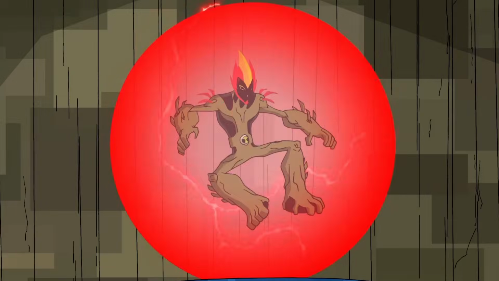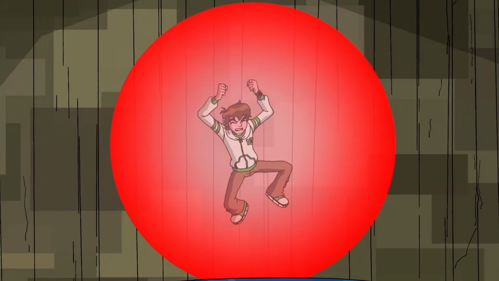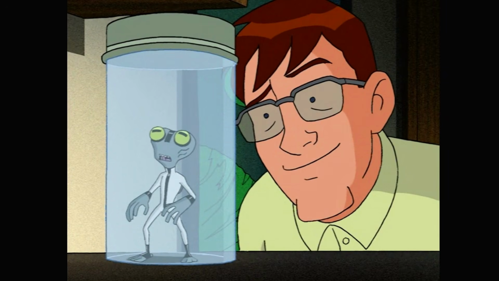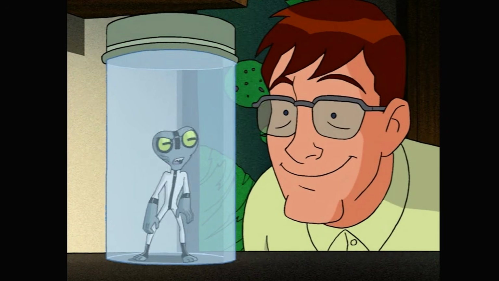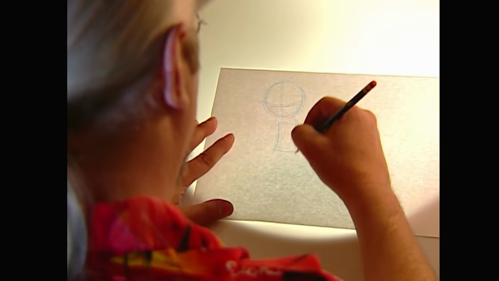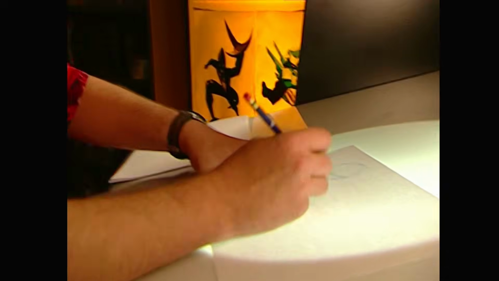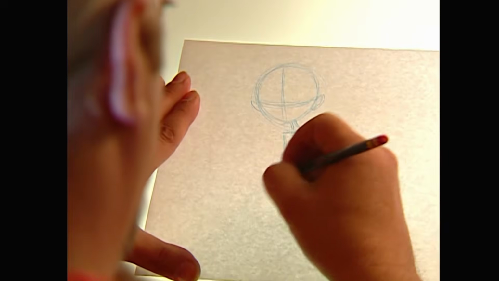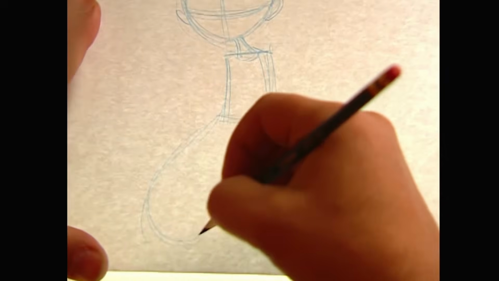There's been plenty of times where Ben transformed into an alien and then almost immediately transformed back, and the opposite. Some aliens have entire episodes dedicated to them. That is the question I'm trying to answer here with this series of videos, each one covering the total amount of time each alien was on screen for each season of Ben 10. This one covers the first 13 episodes.